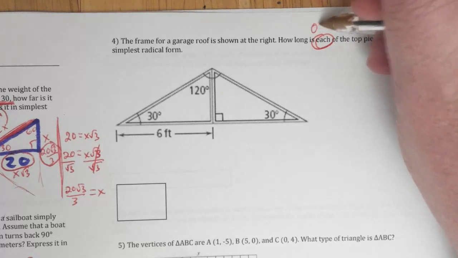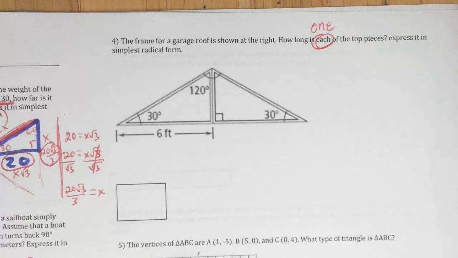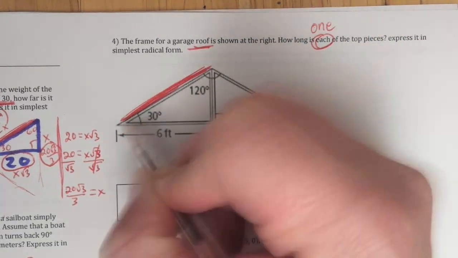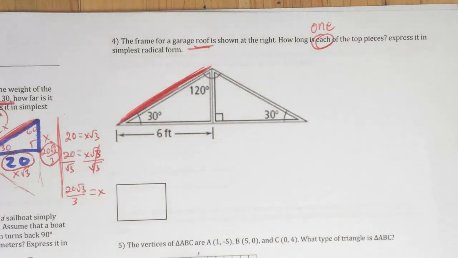Okay, so each, that means 1. We only want 1 of those pieces. So of the roof, they only want 1 of these. So they only want this. Express it in radical form.